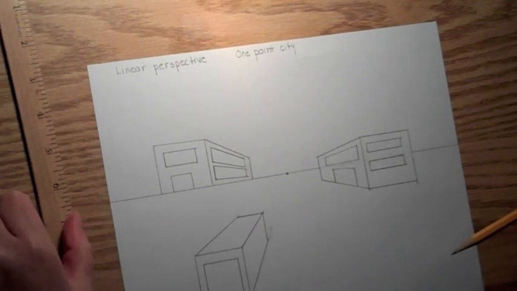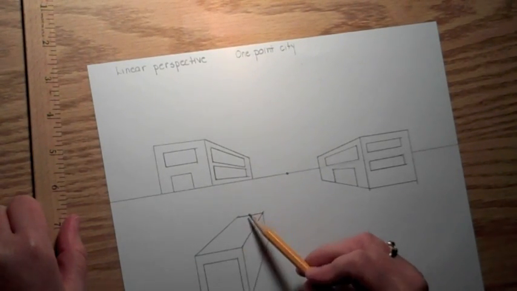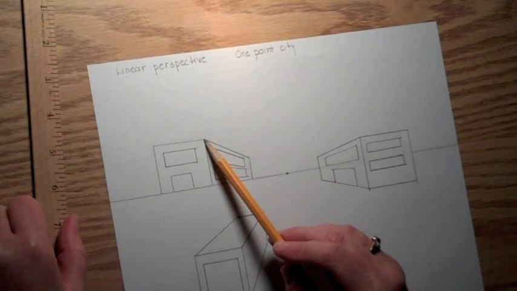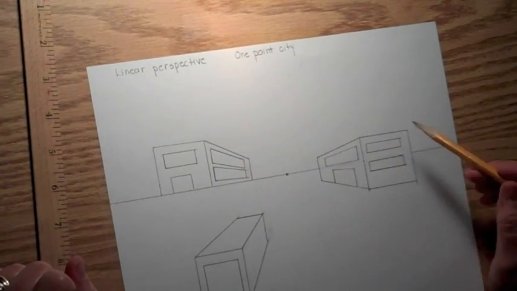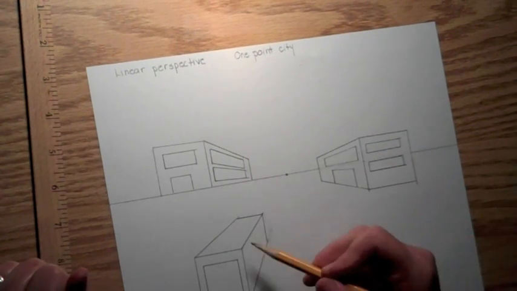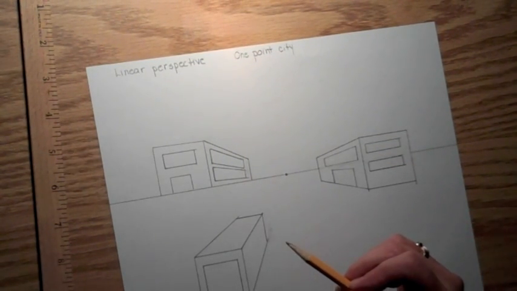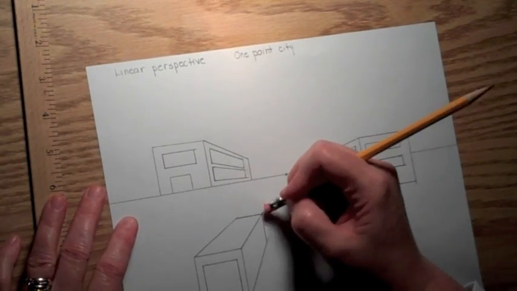Now another cool thing you can do, you can put ledges on the tops of the buildings that you can see the top of. I can't see the top of this one because it's on the horizon line. It's at eye level, and I can't see the top on this one because it's at eye level. But this one, it's the little ledge that keeps you from walking off the top of the building when you're on the very top.